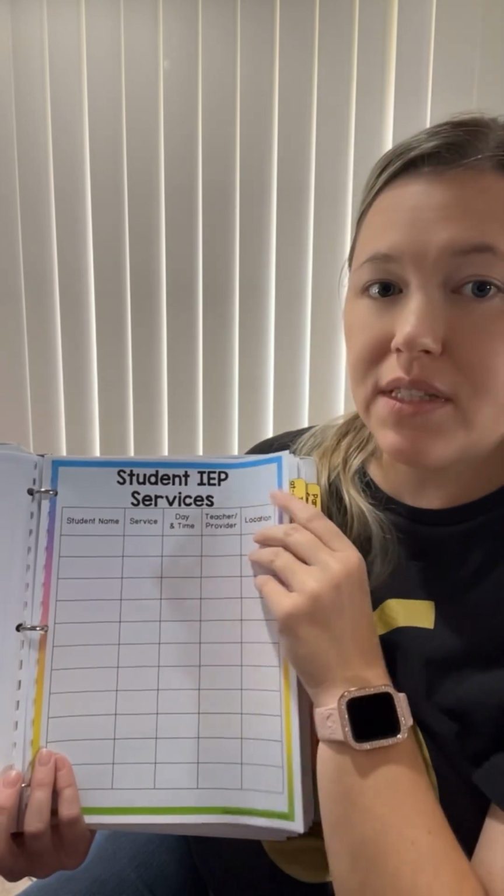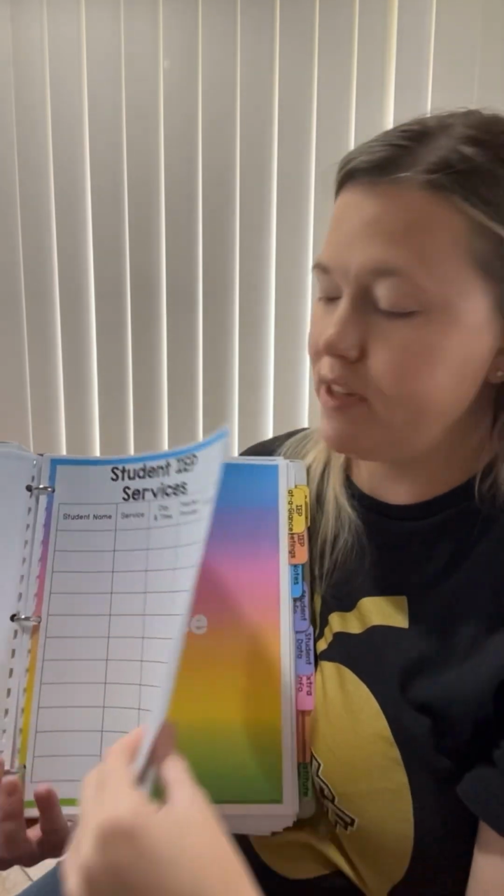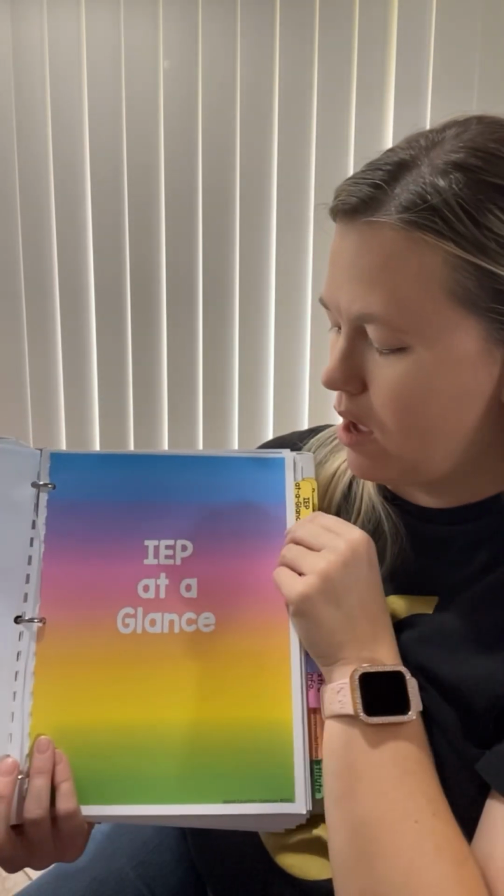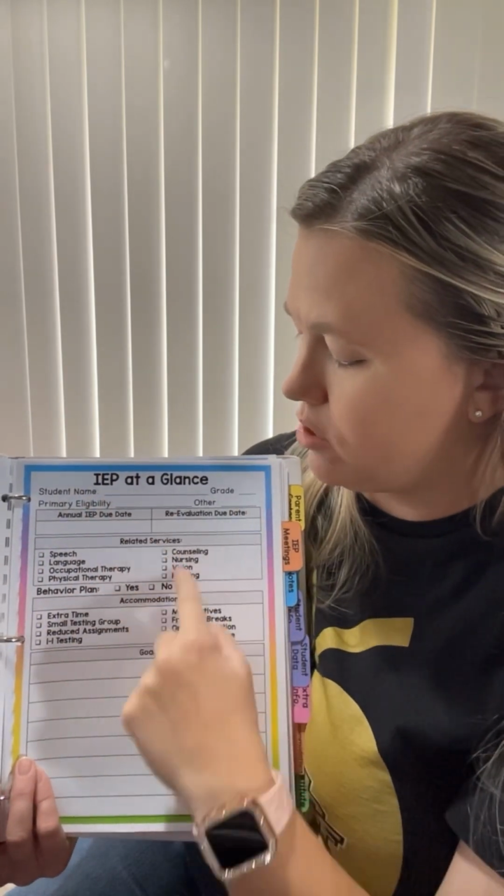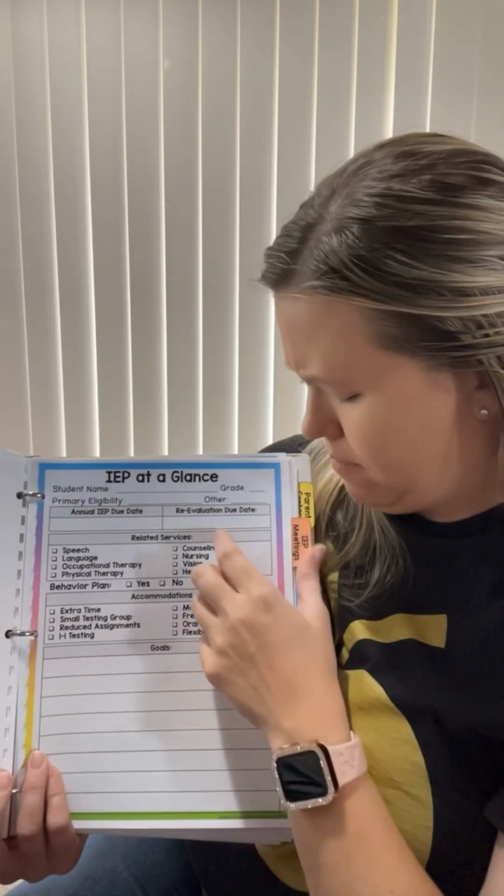Student IEP services for students who leave the room or have service providers that come to you. IEP at a glance. This keeps all your IEP info in one easy place for all your students. It's got eligibility, due dates, related services, accommodations, and goals. There's also a form with blank accommodations so you can write them in.